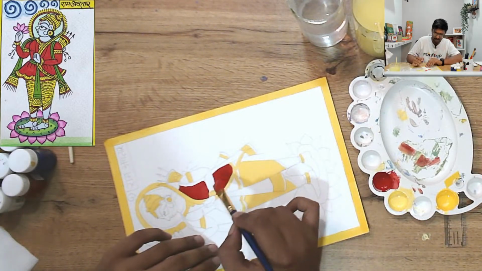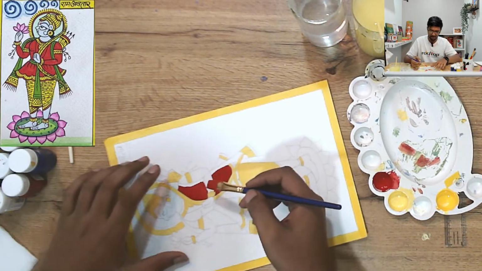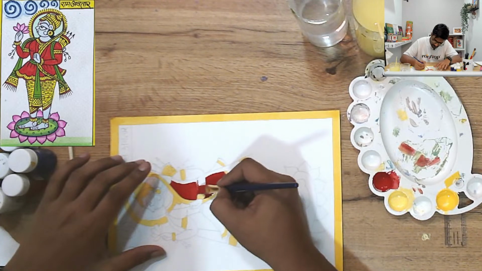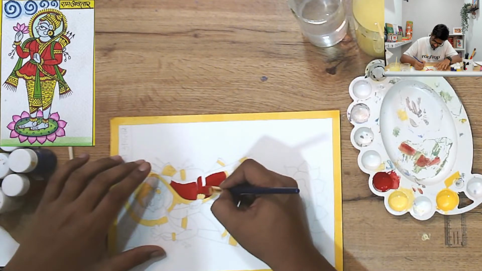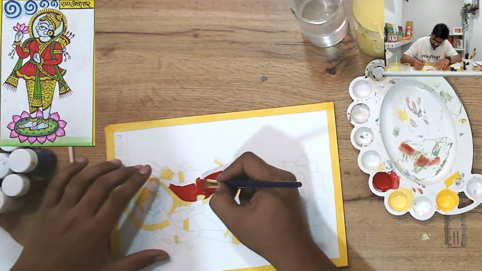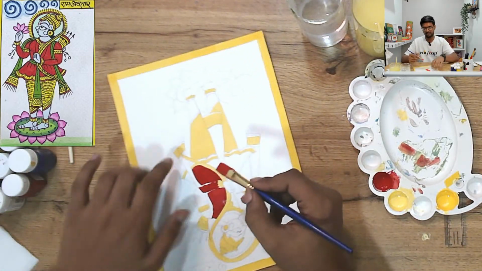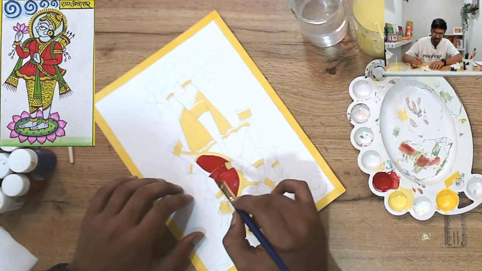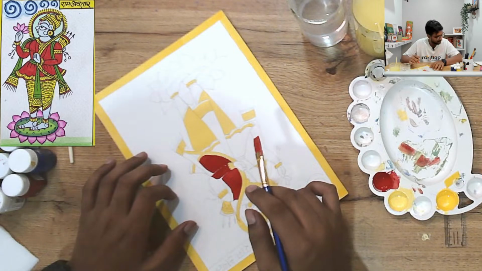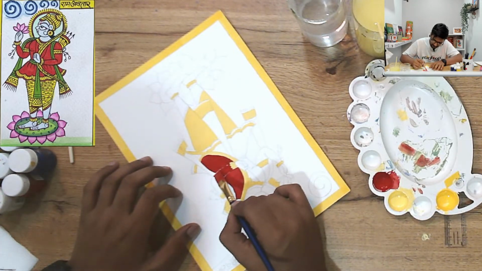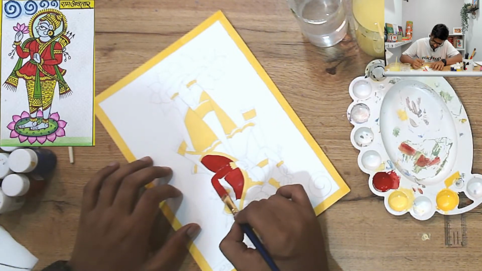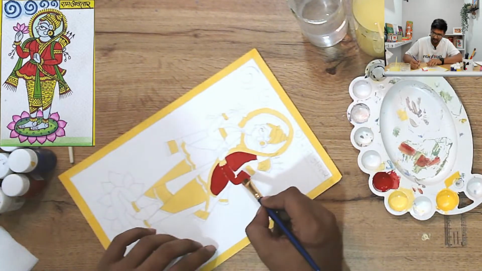But since this red is pretty thick, I don't want to lose my drawing, I will keep a little bit of gap. Just so that I know where I can draw the outline. Okay. Like that.